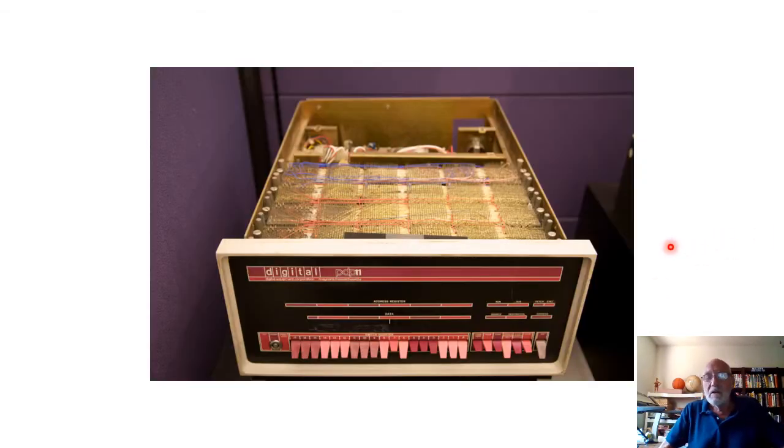Okay, well, here's a picture of a mini computer. This is a DEC PDP-11. It's a sweet machine. This is a really good machine, fast and good. I think when it was introduced, it was probably about $35,000.